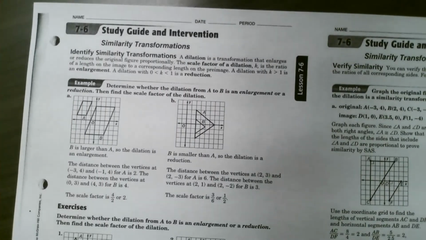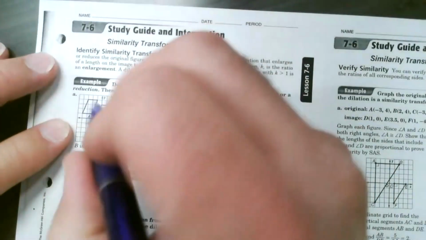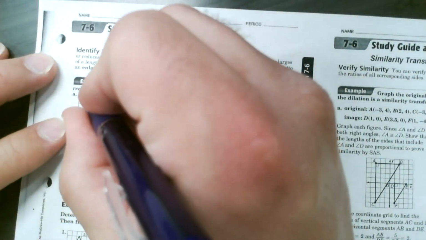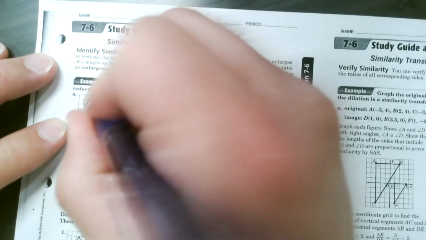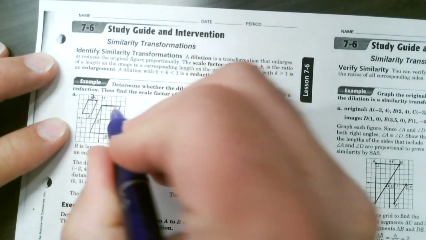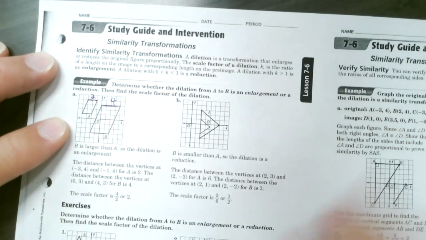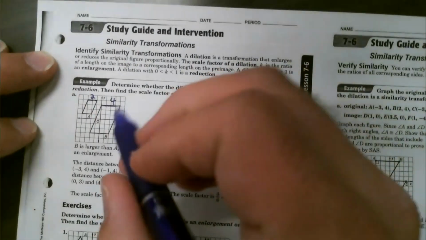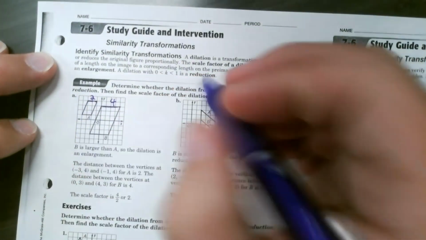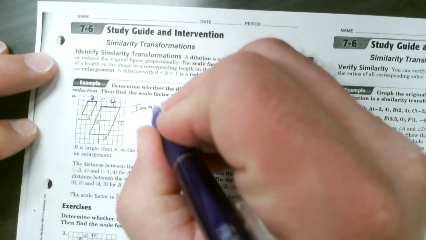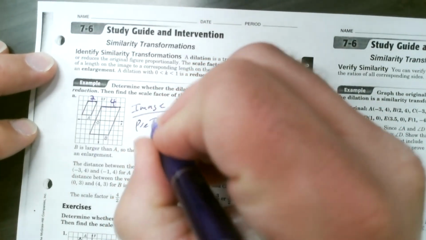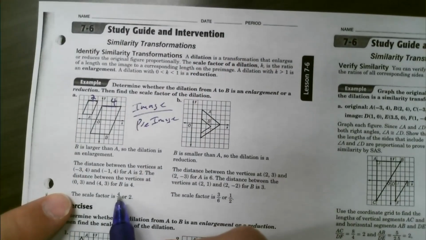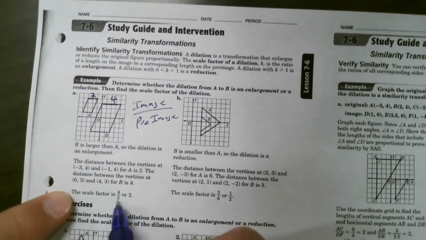On this one, if we just count the length of any of the horizontal or vertical lines, then we can figure this out. This length here is 2. This length here is 4. Since we have a length of 2 and a length of 4, we're going to compare those in a scale factor. It's always going to be the image length over the pre-image length. Down here, they put 4, since that's our image, and 2 on the bottom, since that's our pre-image.